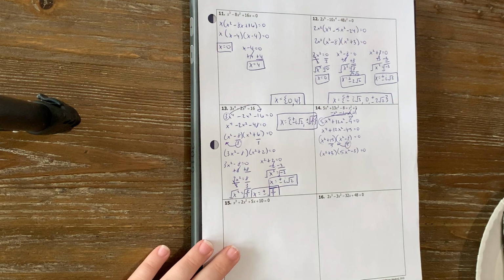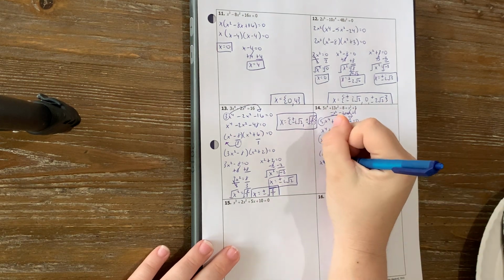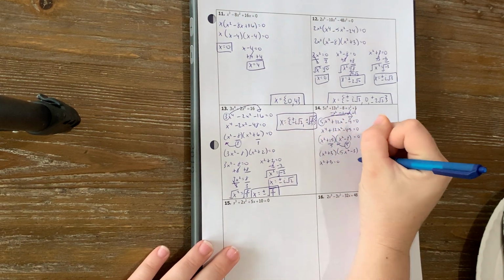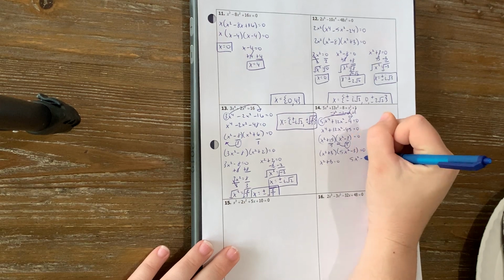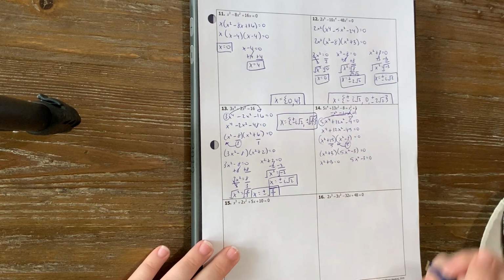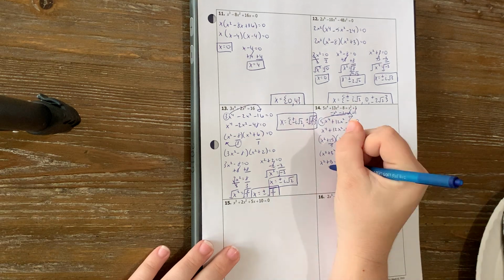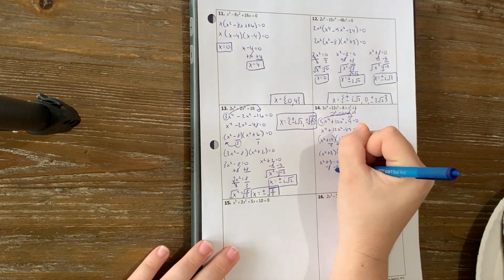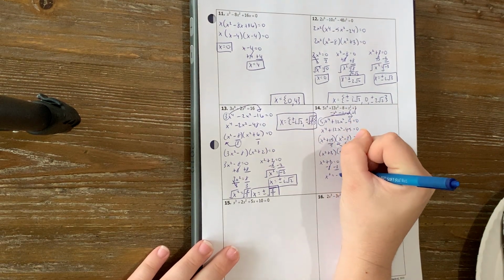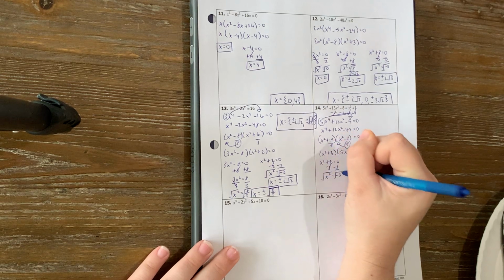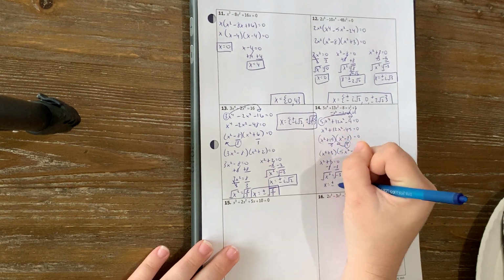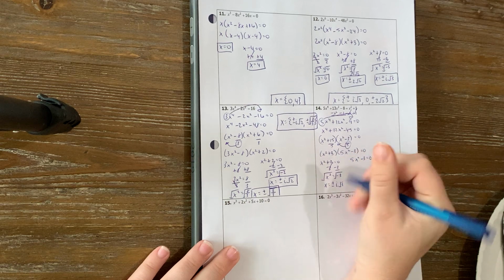Set each factor equal to 0. x squared plus 3 equals 0. 5x squared minus 3 equals 0. Subtract 3 over. x squared equals negative 3. Take the square root. x equals plus or minus i square root of 3.